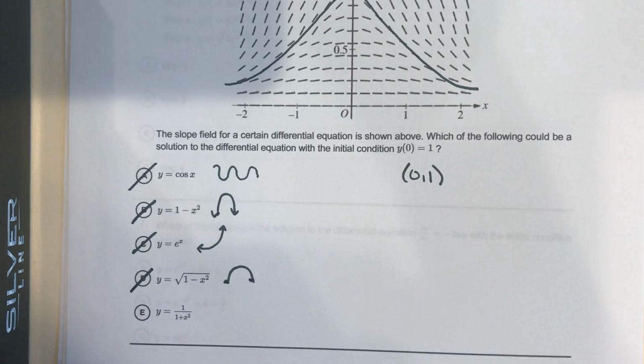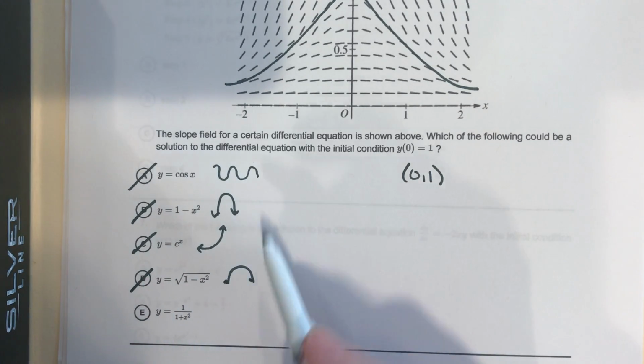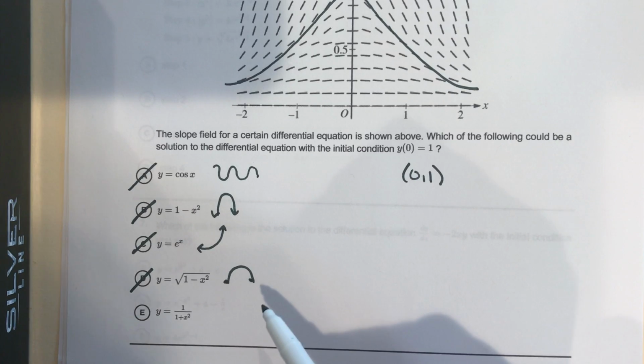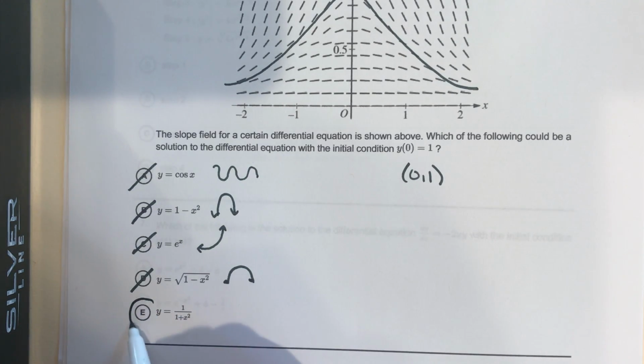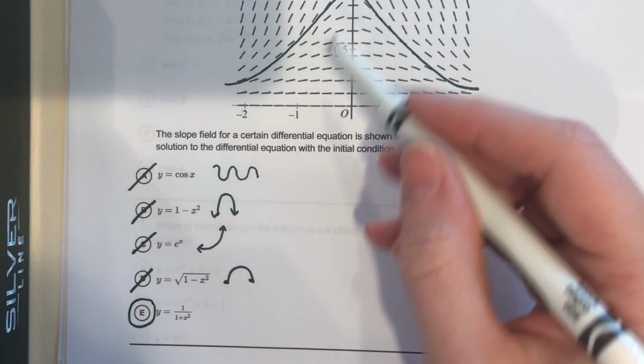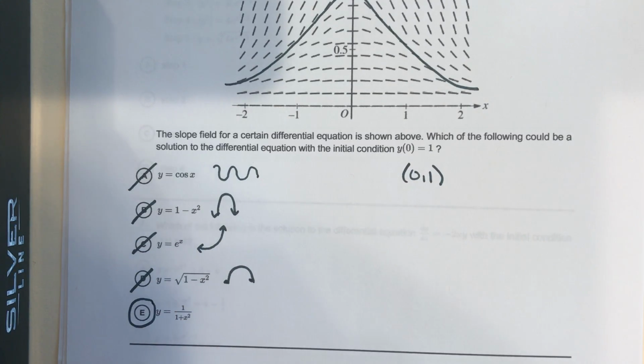So if I don't know anything about what E is, because I've narrowed it down to it can't be the other four, it's got to be E. If you were to graph that, it would look exactly like that function. Another thing to note, this would be a non-calculator question, so you wouldn't be able to check that on your calculator. That's exactly how you would do it: cross off the ones that don't work.